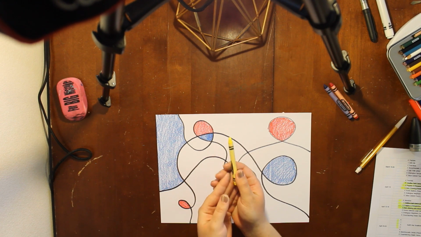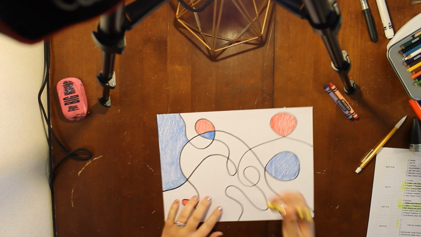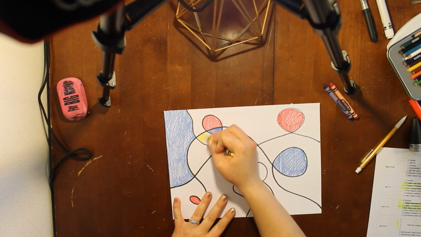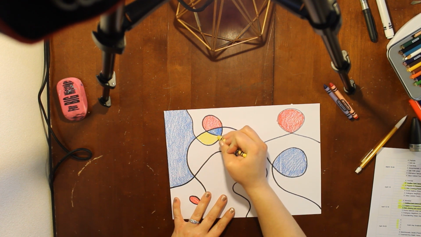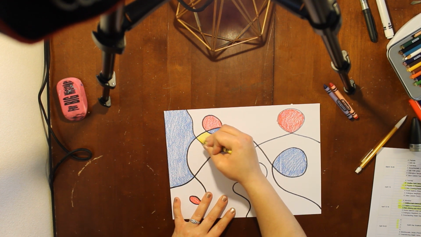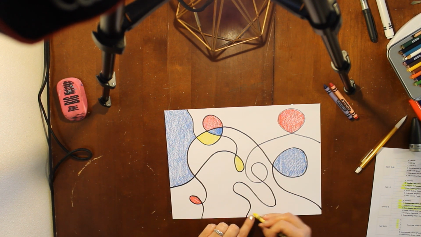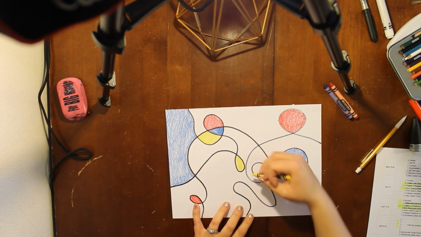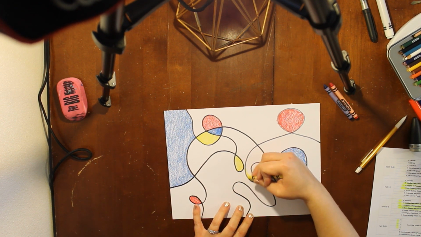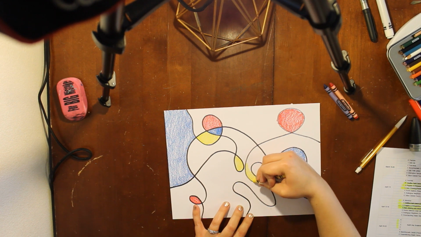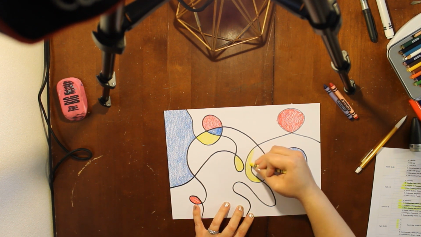Now I'm gonna do my last primary color, yellow. Do this one. Making sure I'm staying inside of those lines. You don't wanna go outside. Ooh, and this really big shape is really cool. I think I wanna do that one in yellow too. Yellow is my favorite color. Is your favorite color a primary color?